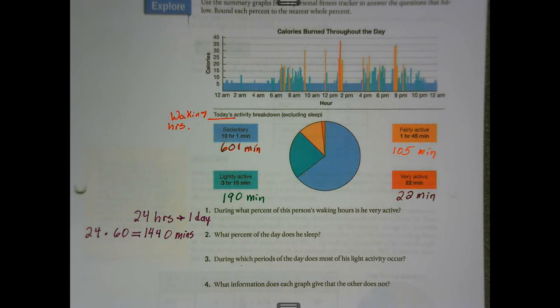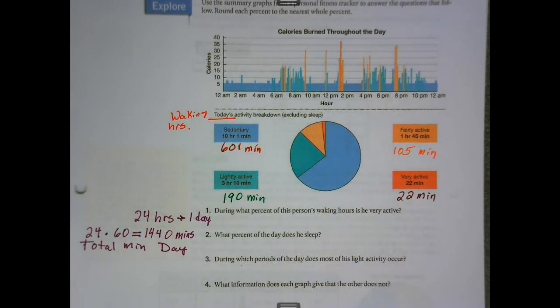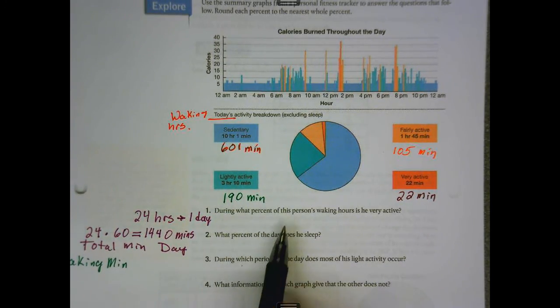What else am I going to need? I'm going to need waking hours. This is total minutes in a day. And now I need waking minutes. I know it says hours. If I need to convert it back to hours, it's no big deal. Just divide by 60. See, waking minutes, all I have to do is add these together.